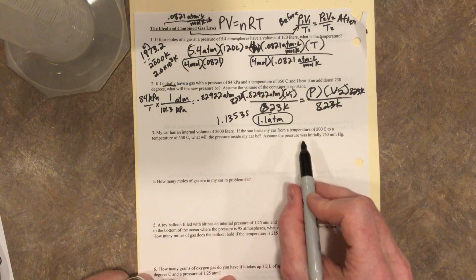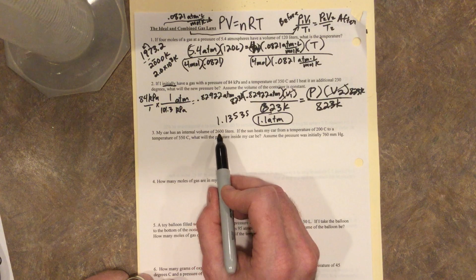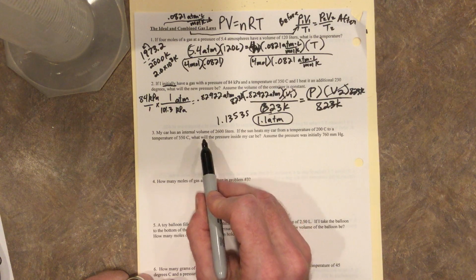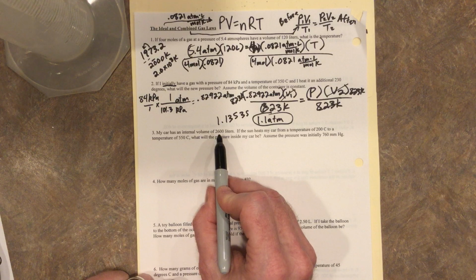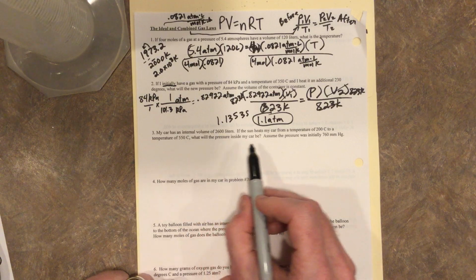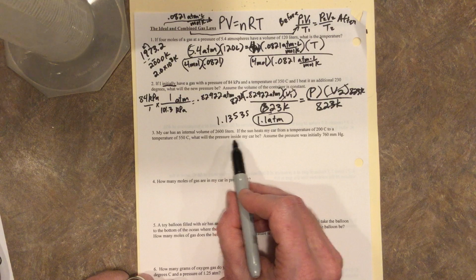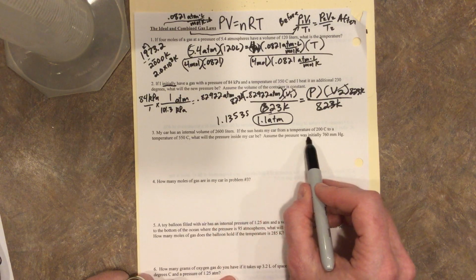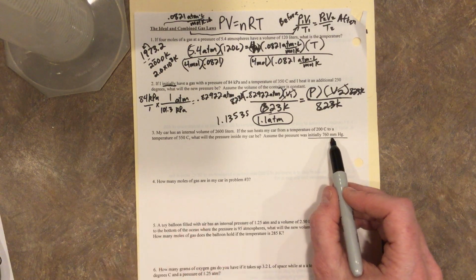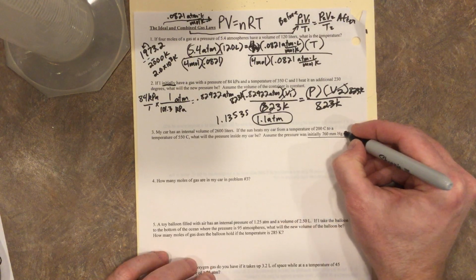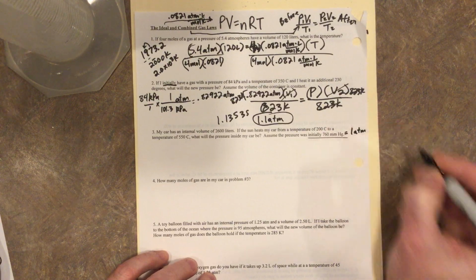Let's just assume the car... First of all, assume the car does not melt and assume the car's volume stays stable. It stays at 2,600 the whole time. So I can just cancel that out. The pressure originally, assume the pressure was initially, yuck, millimeters of mercury. I can keep that. That's fine. But I like things in atmospheres. And fortunately, I know that the conversion factor, 760 millimeters of mercury, is equal to 1 ATM. So, hallelujah, that's an easy one.